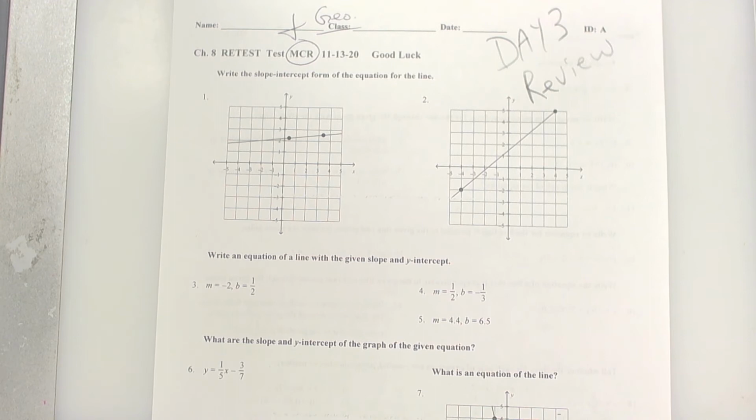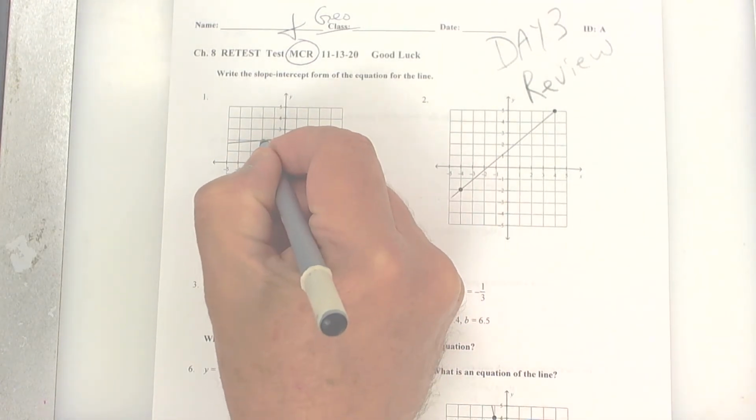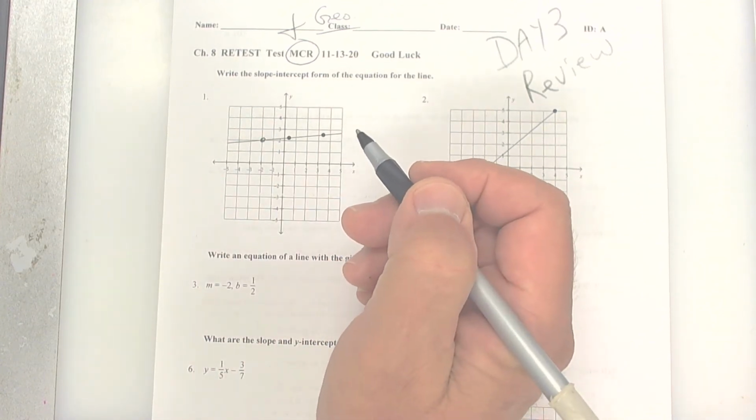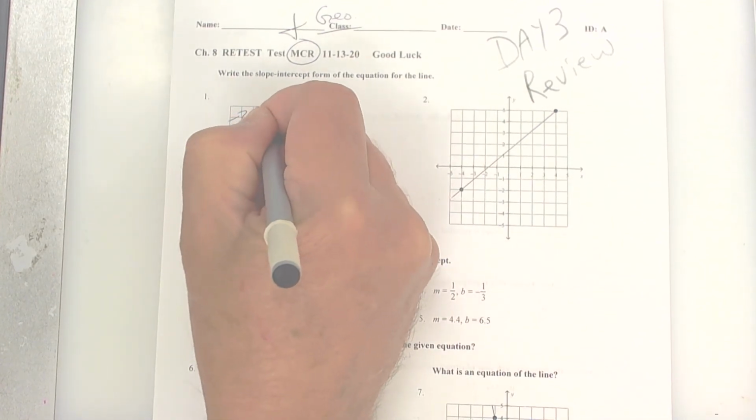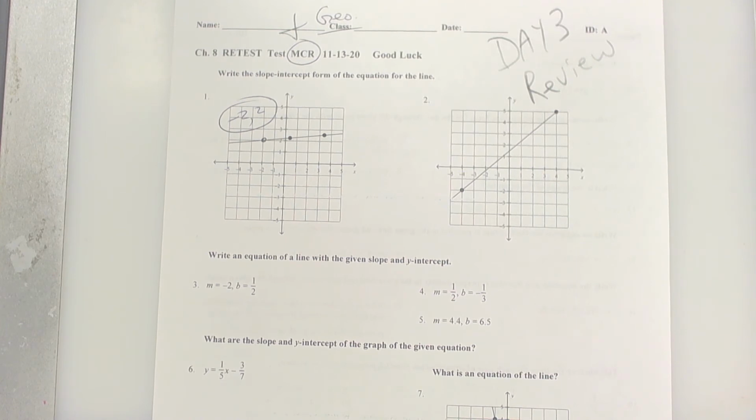Number 1 says write in slope-intercept form. This one right here, we need 2 points. It's kind of hard to tell where it hits directly. Okay, like this one hits at that box, so that would be a point: -2, up 2, okay? But it doesn't look like we have another one that hits directly on the box, okay? So I'm not sure we're going to be able to do this one, all right?